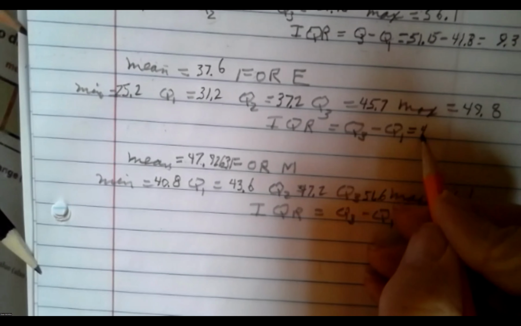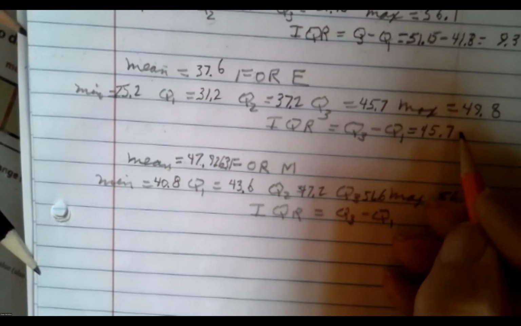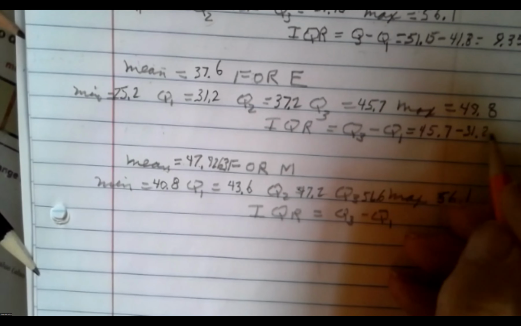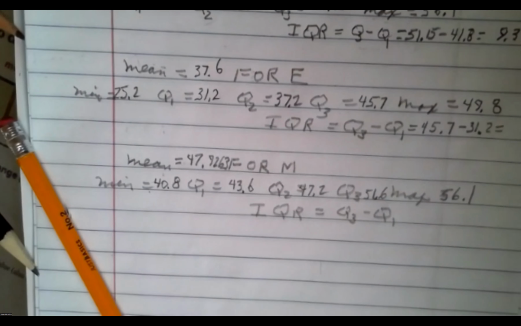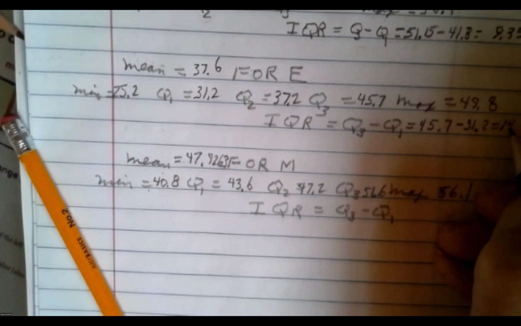Now for this one, we'll do the same thing. We'll go Q3, which is 45.7 minus Q1, which is 31.2. And 45.7 minus 31.2 is 14.5. So this is 14.5.